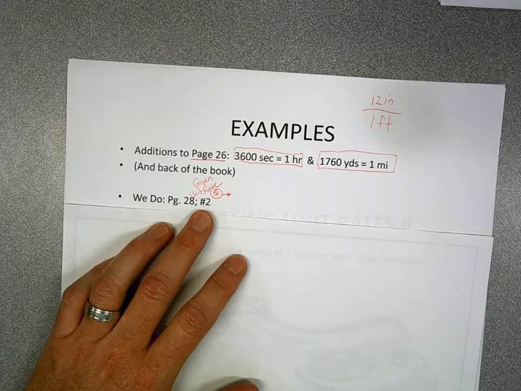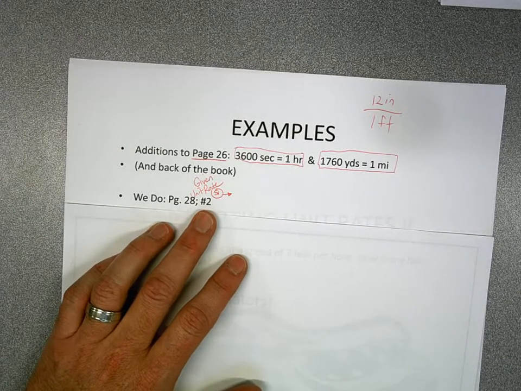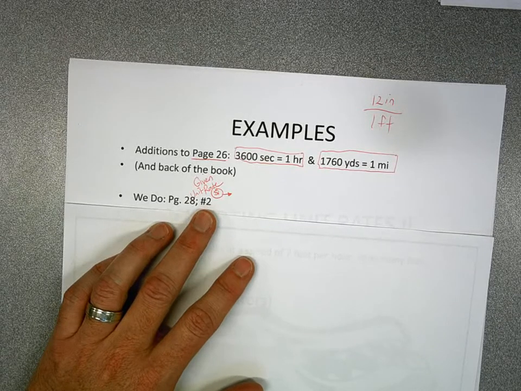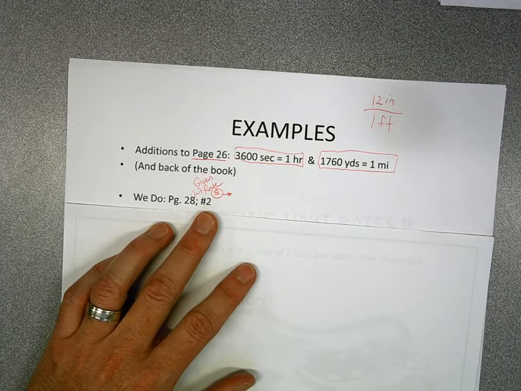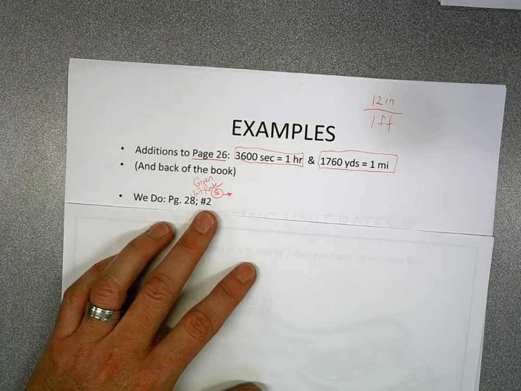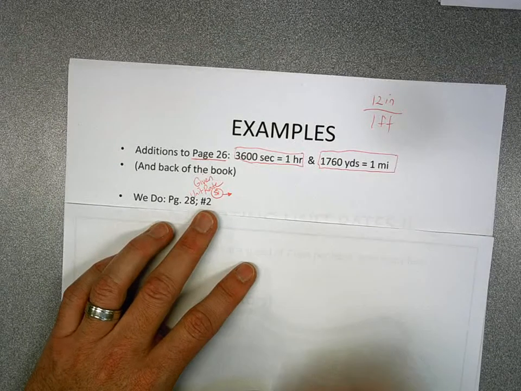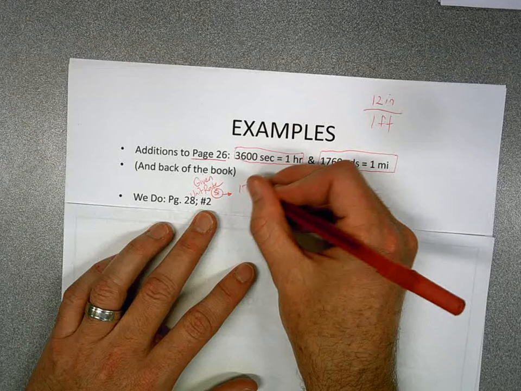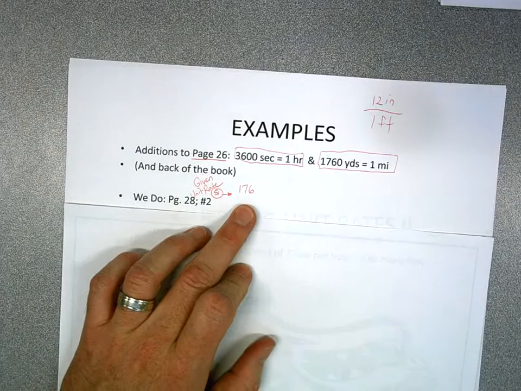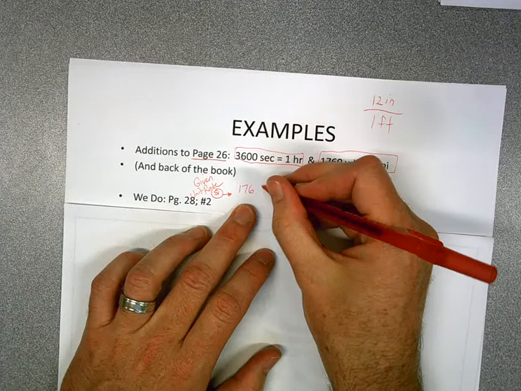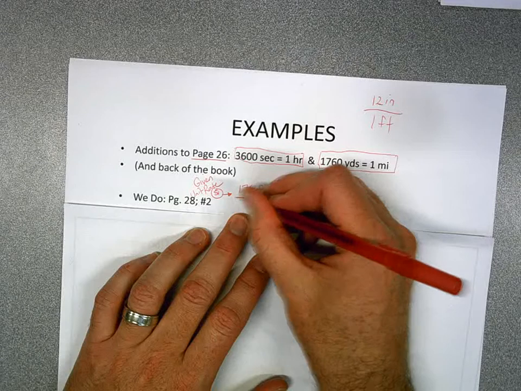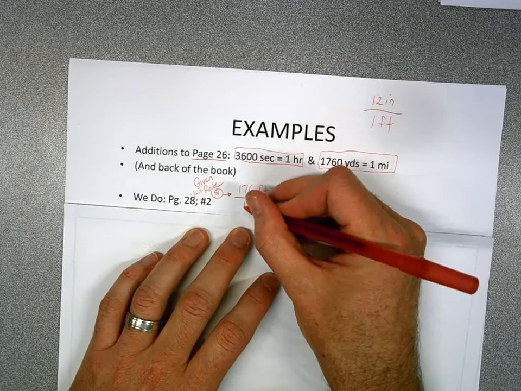Well, this is one of those reasons, because you should have an easier time identifying it. It says a skydiver is falling at about 176 feet per second. That's the unit rate they give us. I'm going to write it in fraction form: 176 feet over, and remember per is 1, so 1 second.